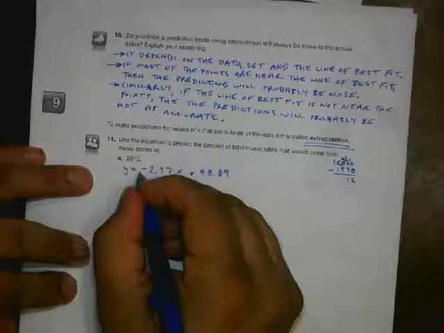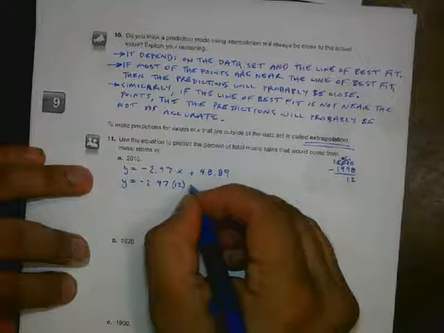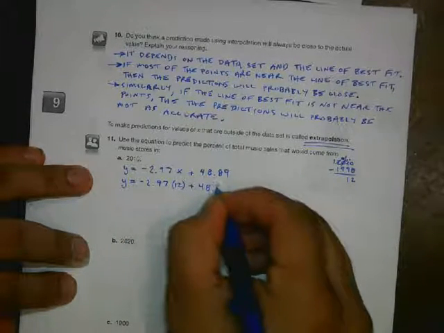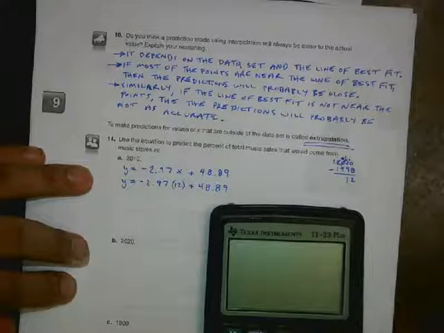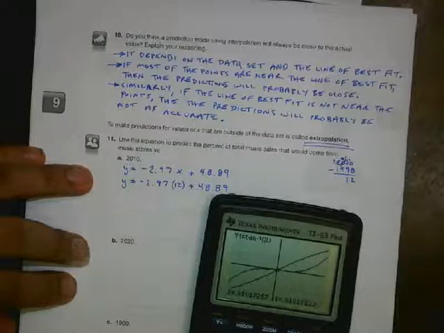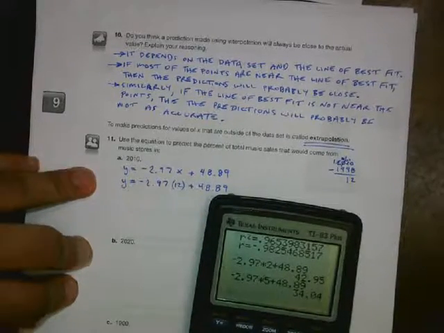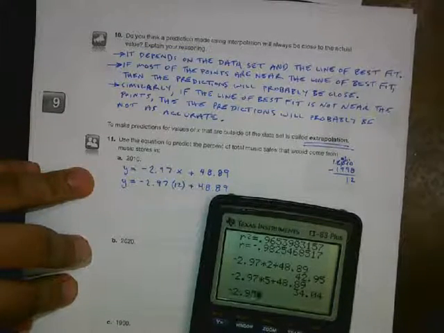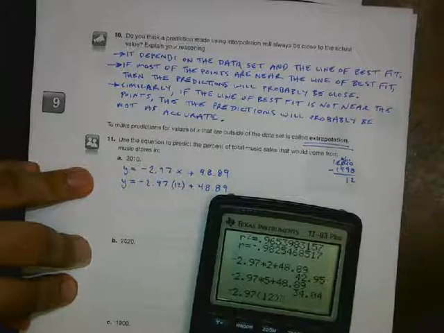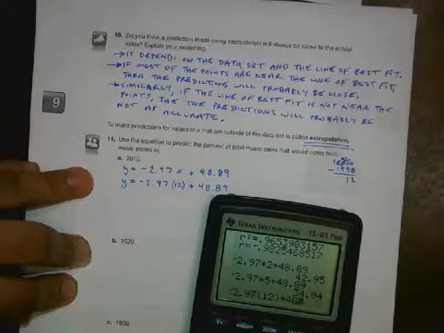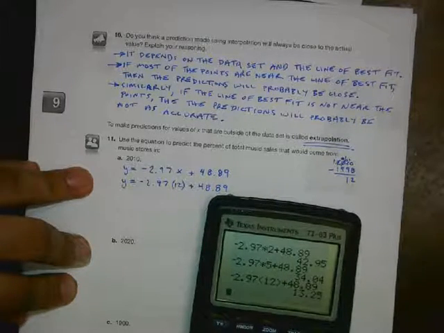And then we bring our equation down. And let's go ahead and put that in the calculator. Negative 2.97 times 12 plus 48.89, and we get 13.25.